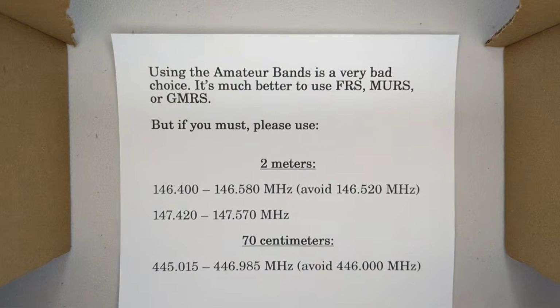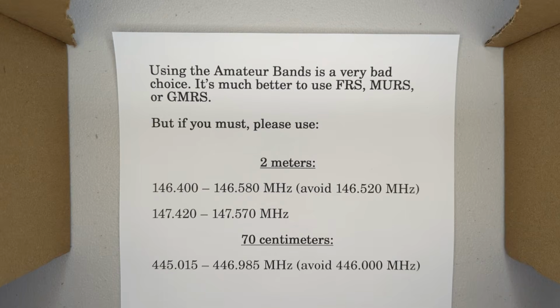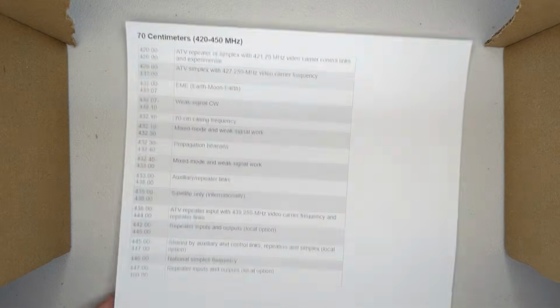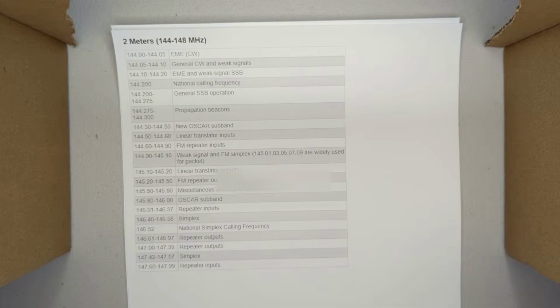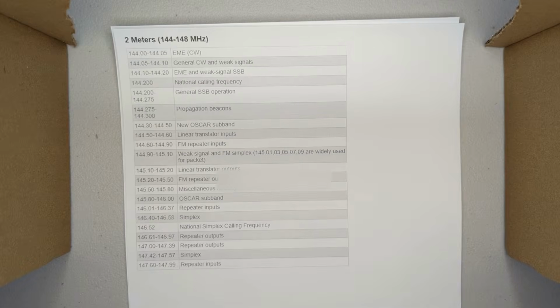The worst option for using your UV5R unlicensed is to use the amateur radio bands. I don't recommend this for a lot of reasons. There are a lot of things going on in the amateur bands. I have the band plans for 70 centimeters and 2 meters here. And these vary a bit by region. These are kind of the generic nationwide ones that ARRL puts out. But there's a lot of stuff you can interfere with on amateur radio especially that you might not even hear.